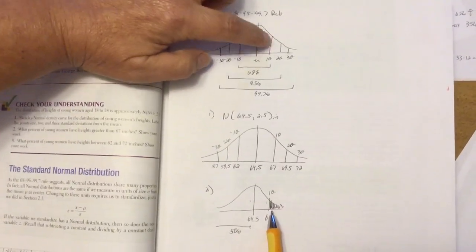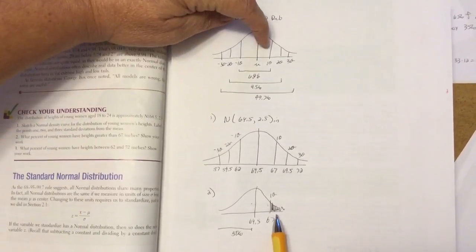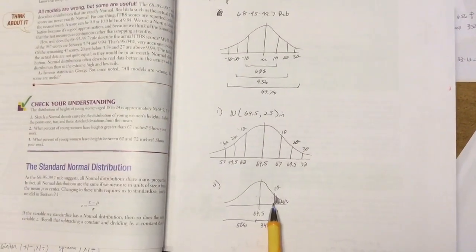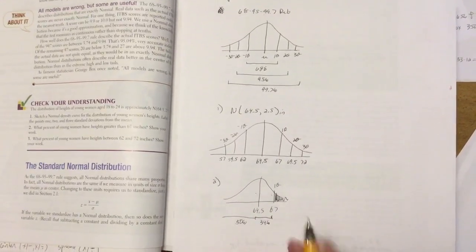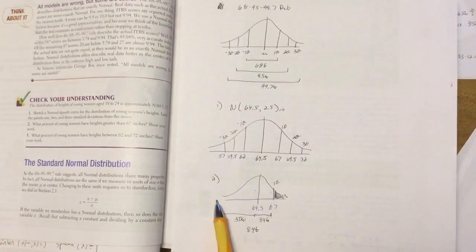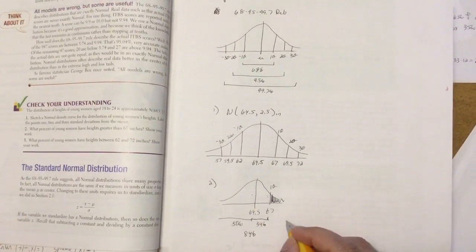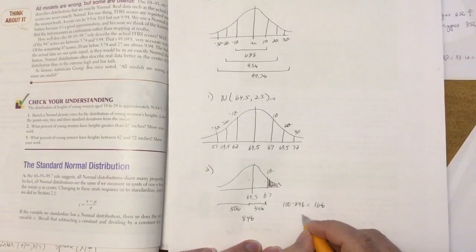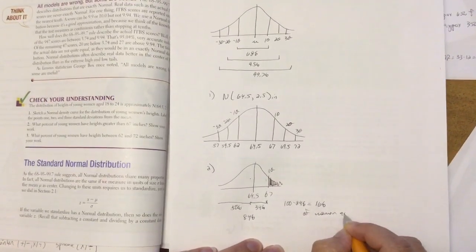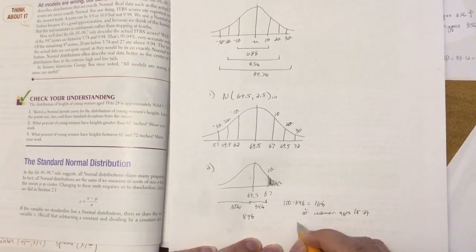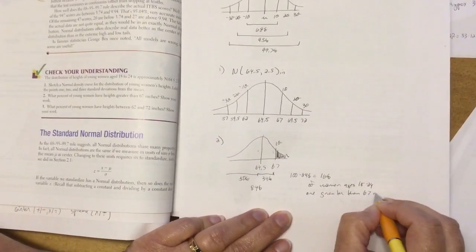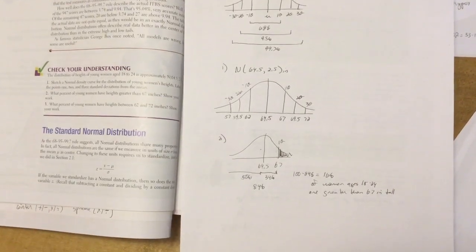Now this little section right here, if this whole thing, 1 standard deviation below and above the mean, is 68, we just divide it up. So this little portion is going to be 34%. So all this from here to the left is 50 plus 34, which is 84%. If this is 84%, this has to be its complement. So this will be 100% minus 84%, which is 16%. So we can safely say that 16% of women ages 18 to 24 are greater than 67 inches tall. So that's how we use our empirical rule for that.